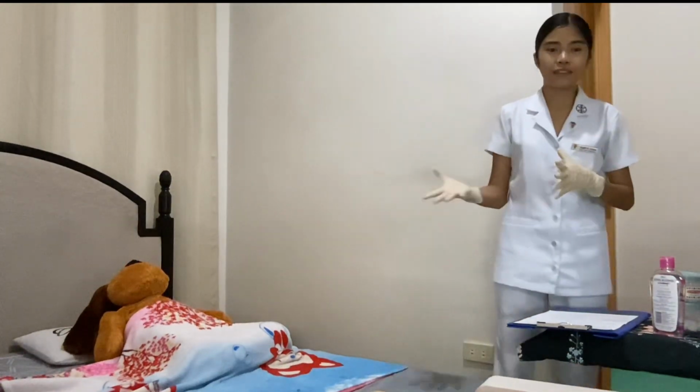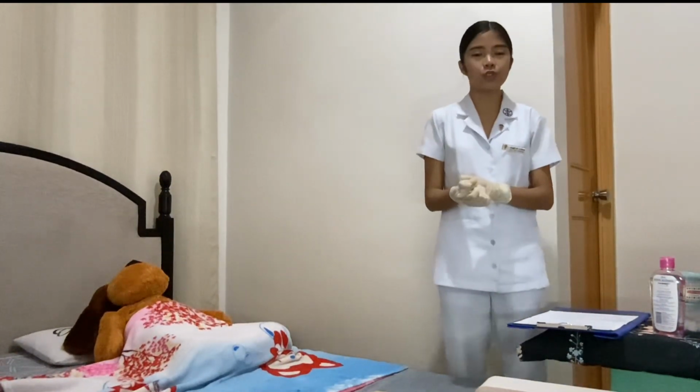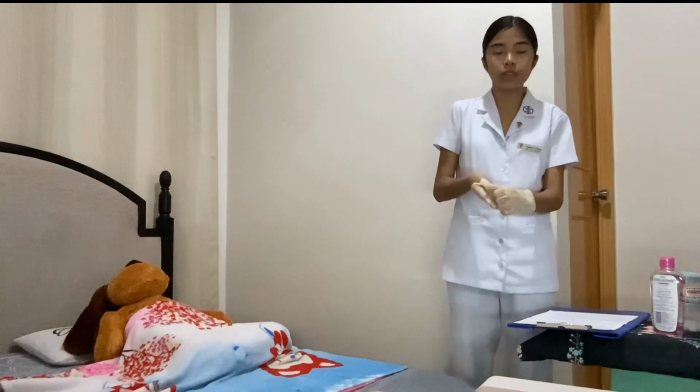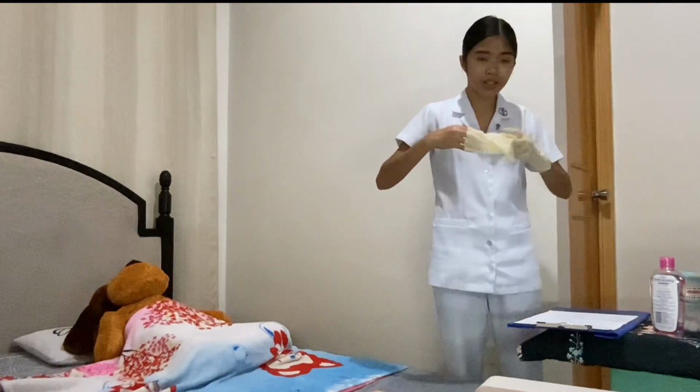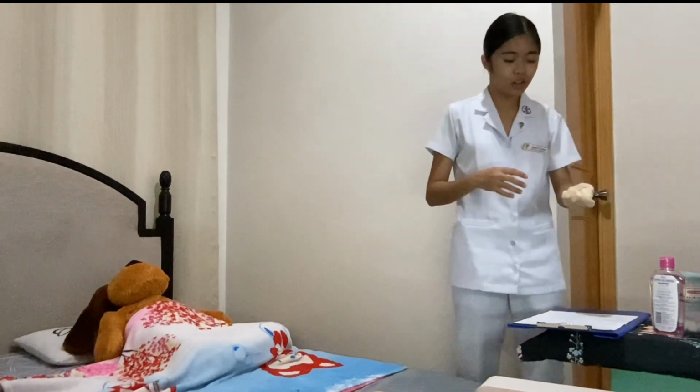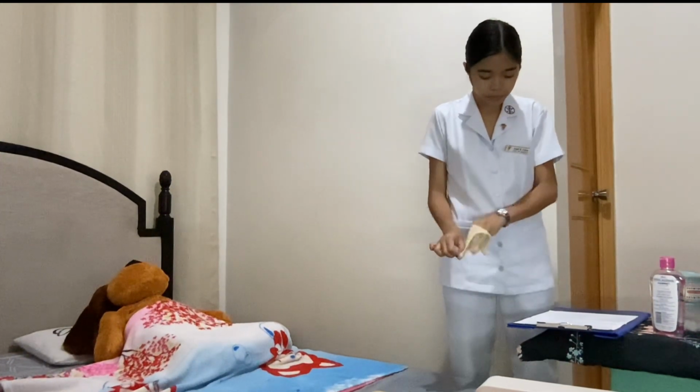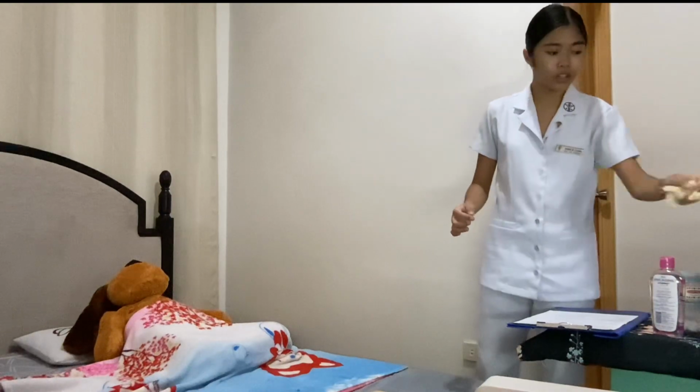Okay. So after we leave the patient's room, we should remove the gloves that you have used, and do the aftercare of the materials that were used in this procedure. Remove the gloves, like that. And then throw them in our trash disposal.